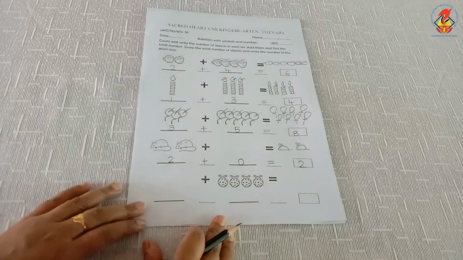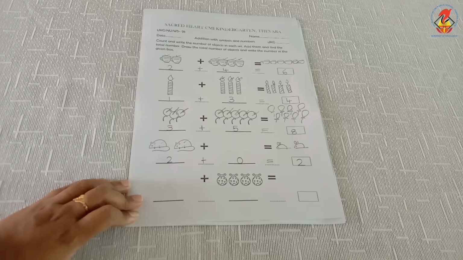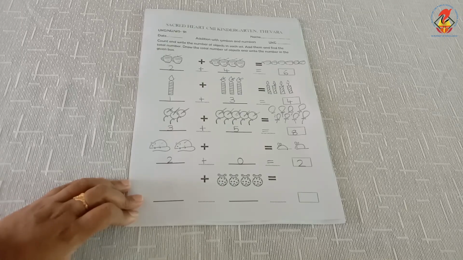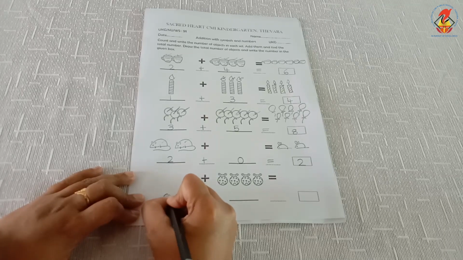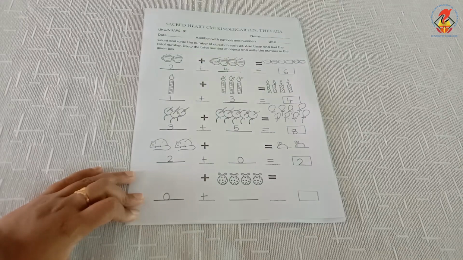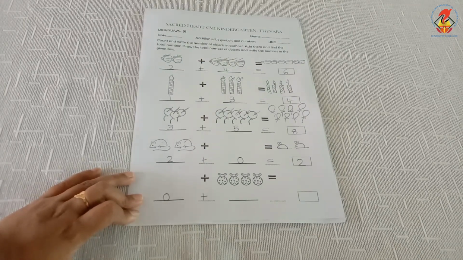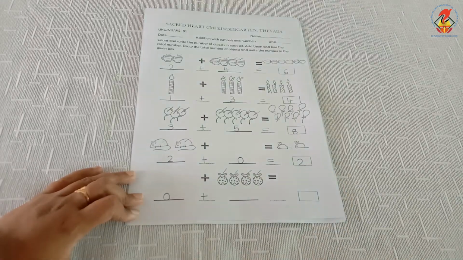Count how many ladybugs are there in the first group. There are no ladybugs, right? So we write number 0. Then we put a plus and count how many ladybugs are there in the second group. 1, 2, 3, 4. 4 ladybugs.